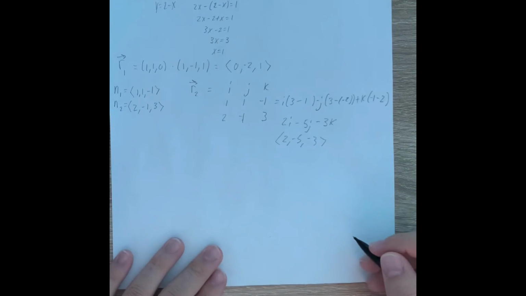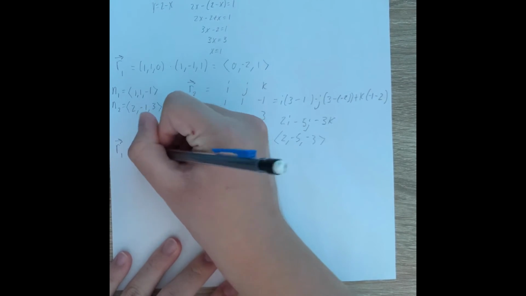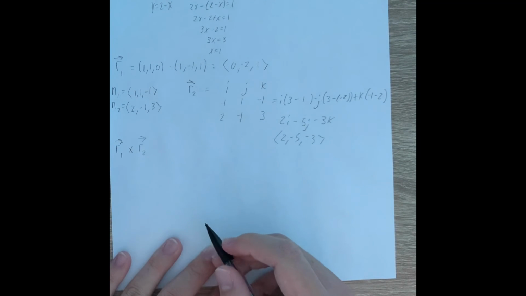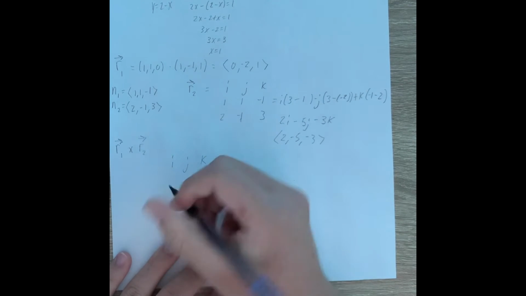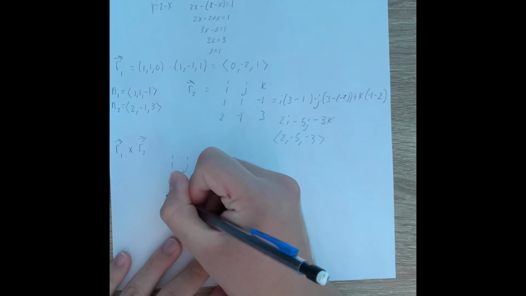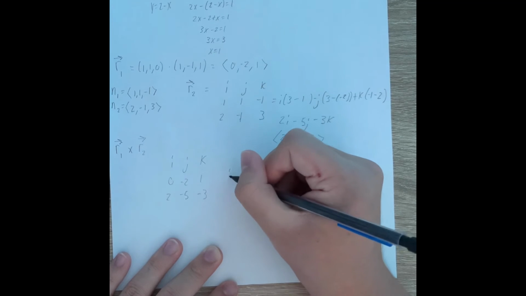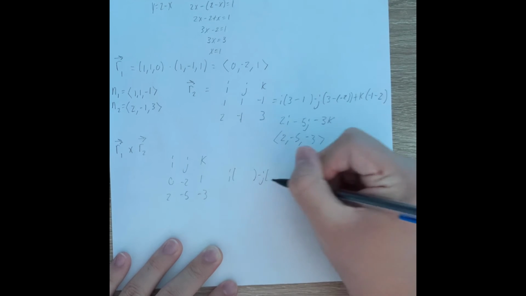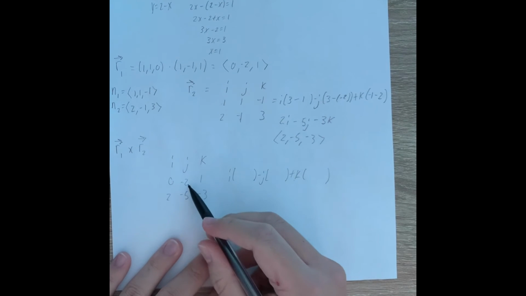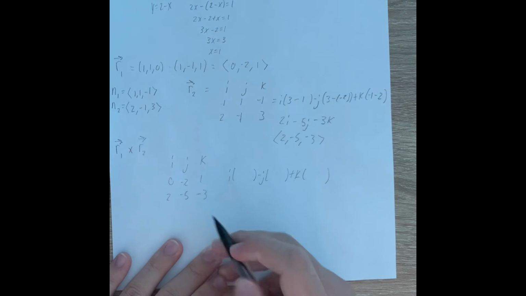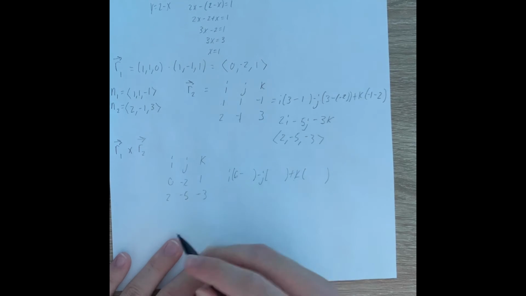And now we're going to take the cross product of R1 with R2. And that's going to be as follows. 0, negative 2, 1, 2, negative 5, negative 3. It's going to be negative 2 times negative 3, which is positive 6, minus negative 5 times 1, which is negative 5.